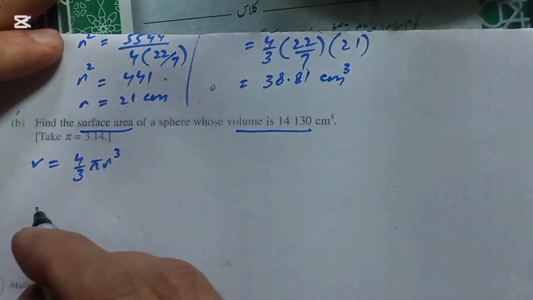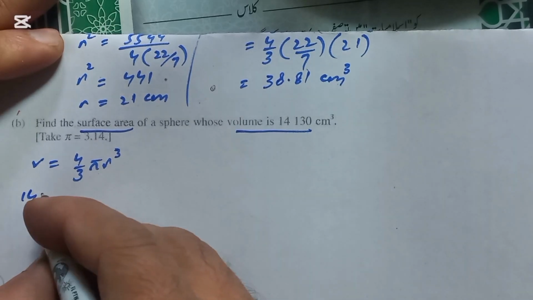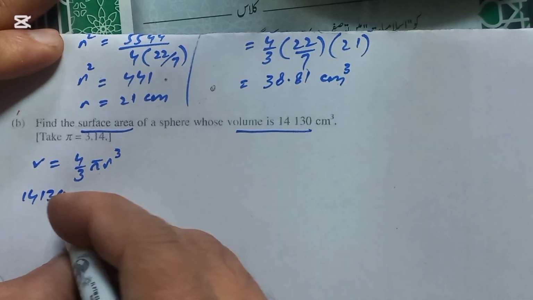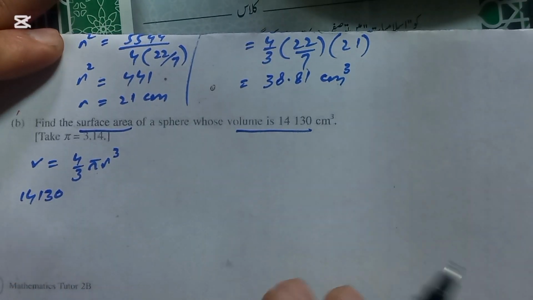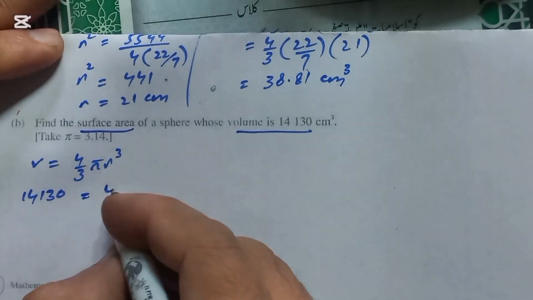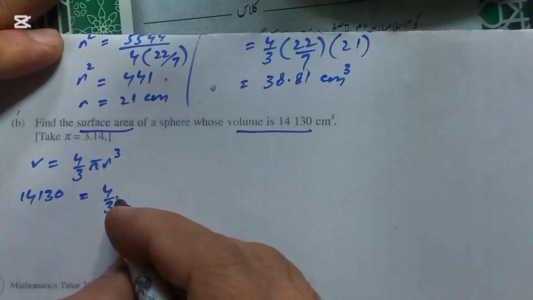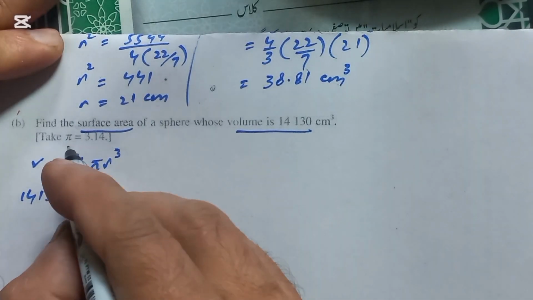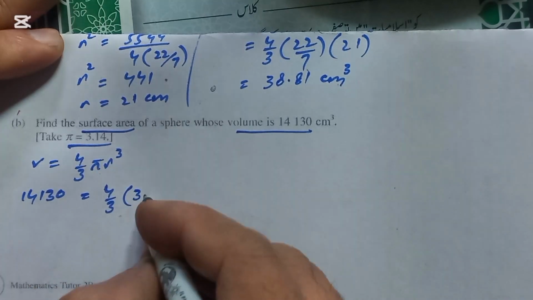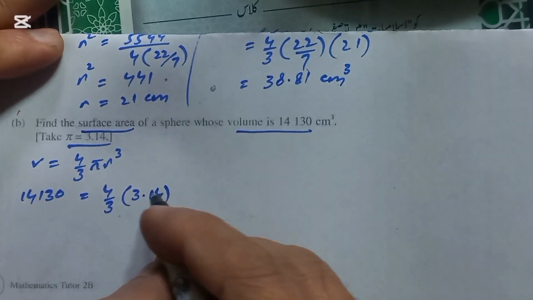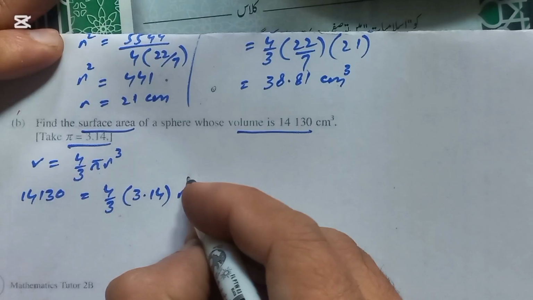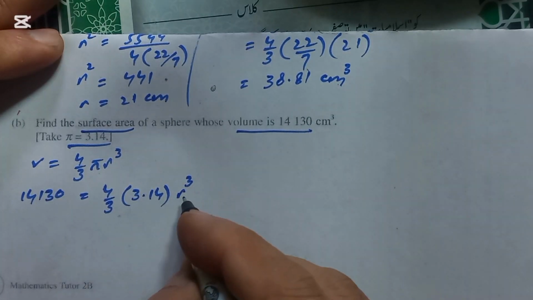Volume is given, that is 14130, is equal to 4 by 3 will remain as it is. Pi's value is 3.14 given, and r cube will remain as it is because we have to find the value of r cube now.